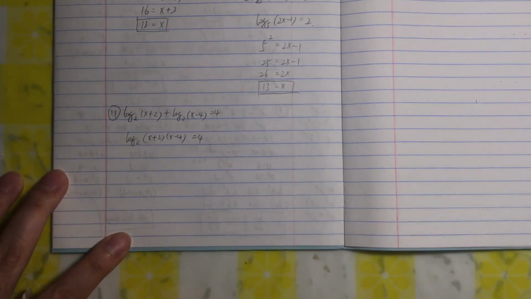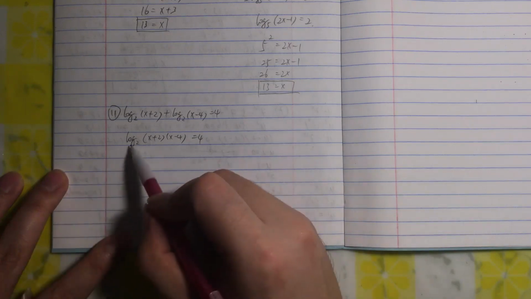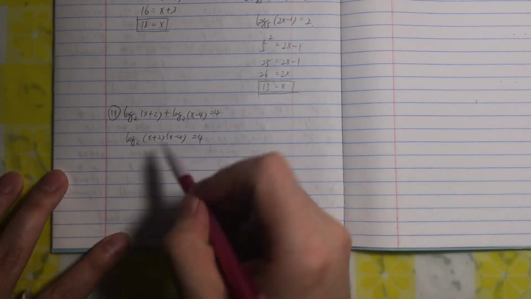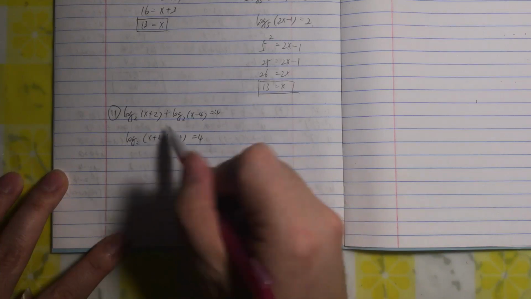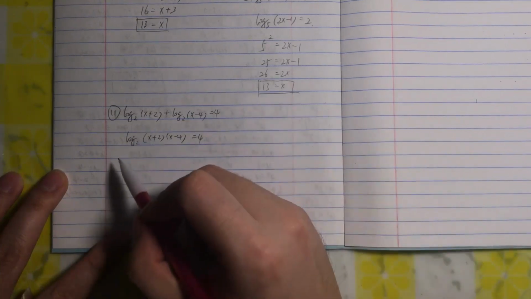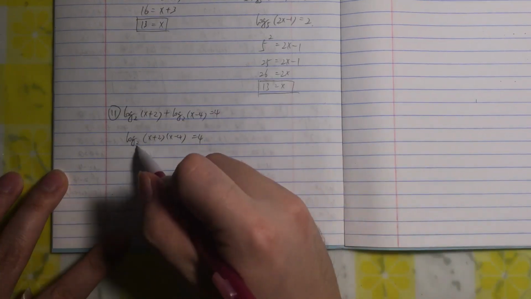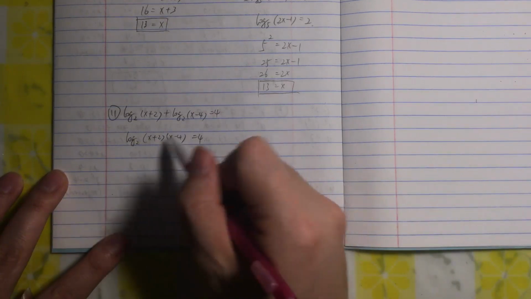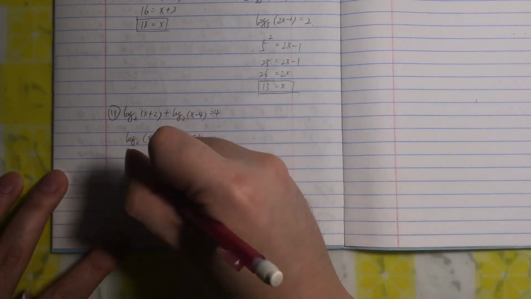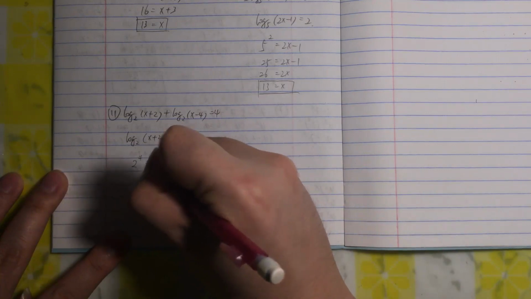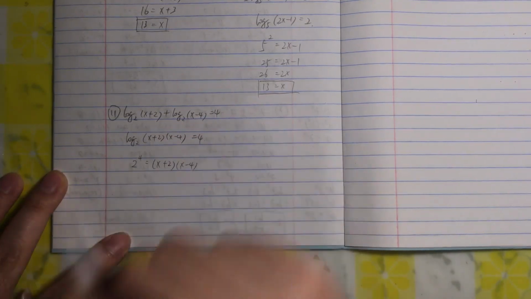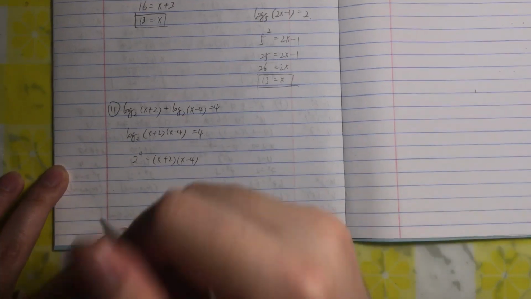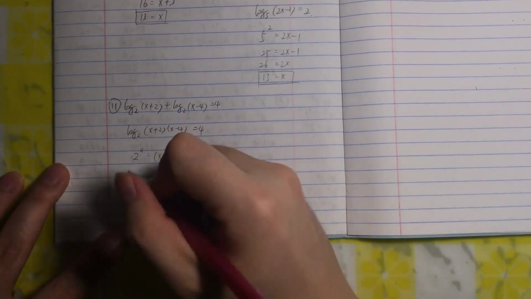Then, by the definition of logarithm, log base 2 of this equals 4. That means 2 to the power of 4 equals this expression. So 2 to the power of 4 equals (x plus 2) times (x minus 4). Then simplify. 2 to the power of 4 is 16.